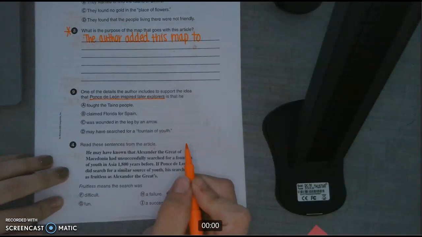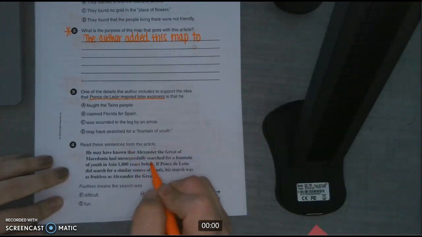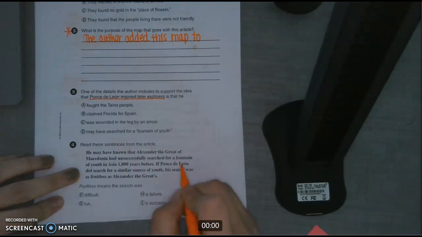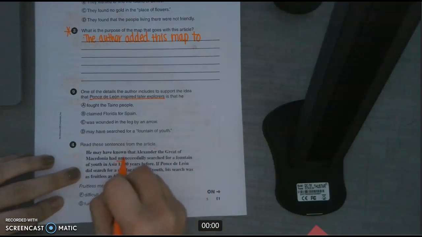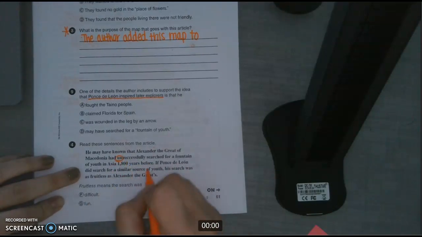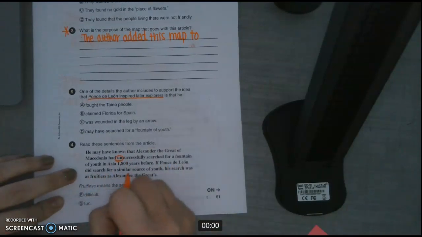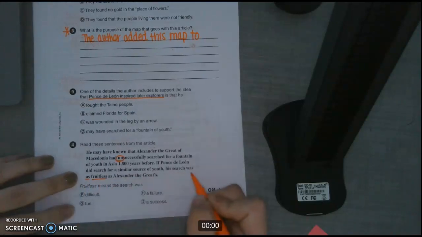Read the sentences from the article. He may have known that Alexander the Great of Macedonia had unsuccessfully searched for the Fountain of Youth in Asia 1800 years before. Unsuccessfully means he was not successful. If Ponce de Leon did search for a similar source of youth, his search was as fruitless as Alexander the Great's.